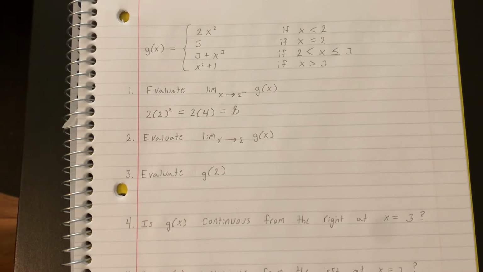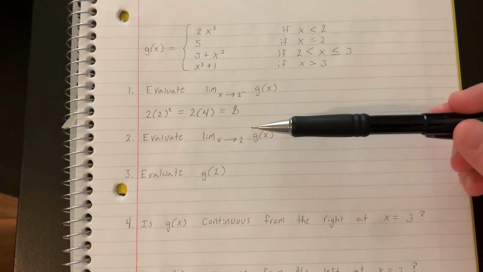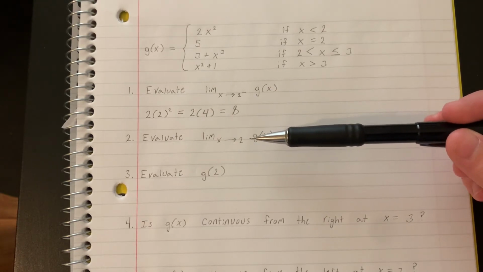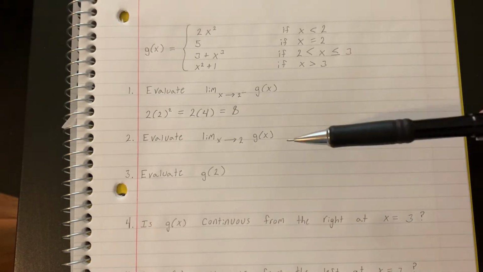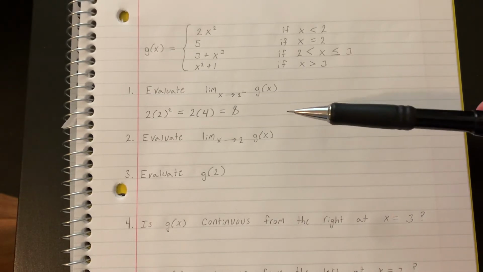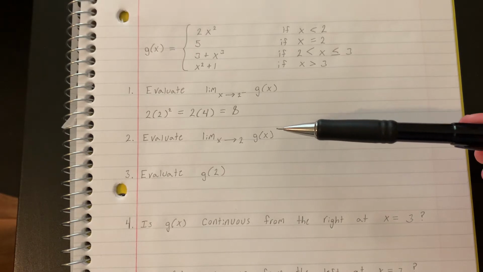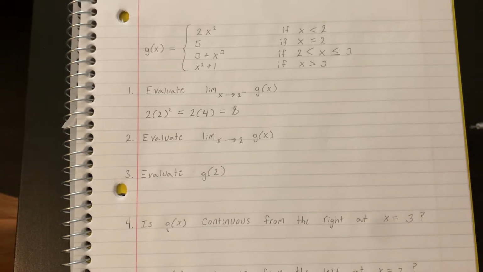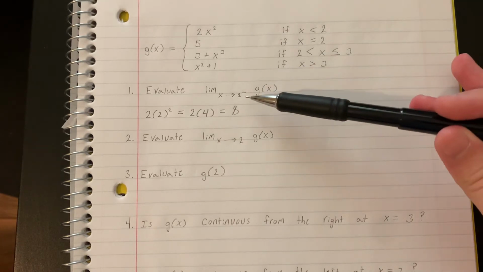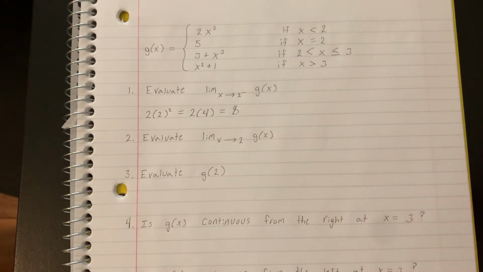Simple enough, right? So now let's take a look at the limit as x approaches 2. Not from the left-hand side specifically, not from the right-hand side specifically, just as it approaches 2. This is a bit trickier because it is absolutely possible for this limit to not exist at all. For it to exist, the limit as x approaches 2 from the left and the limit as x approaches 2 from the right must be the same.